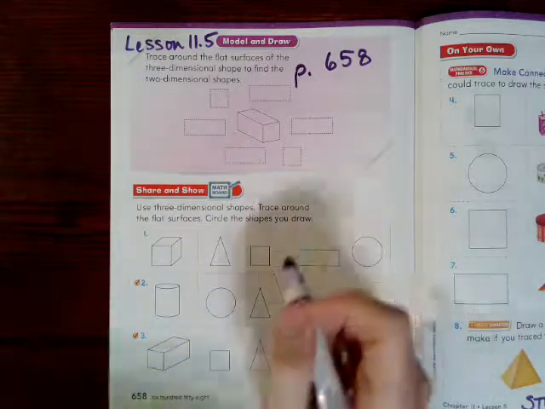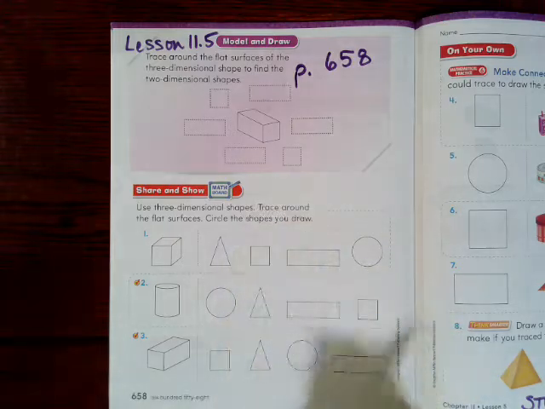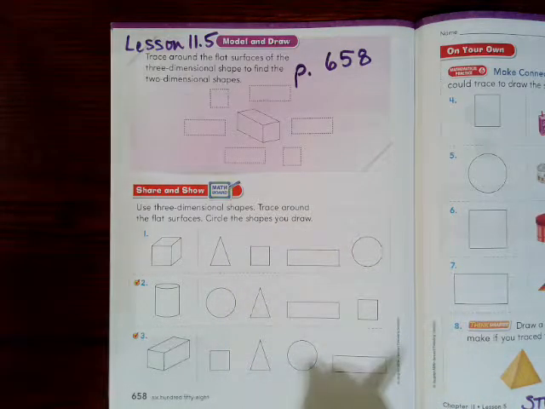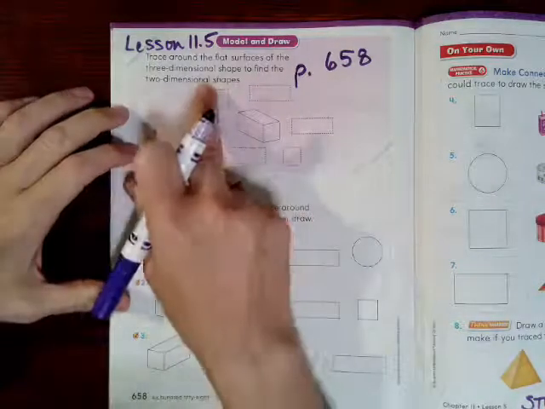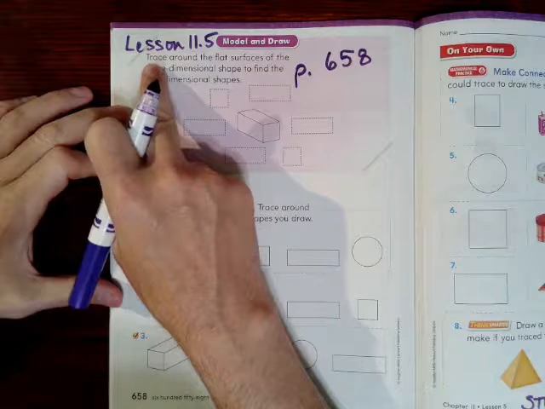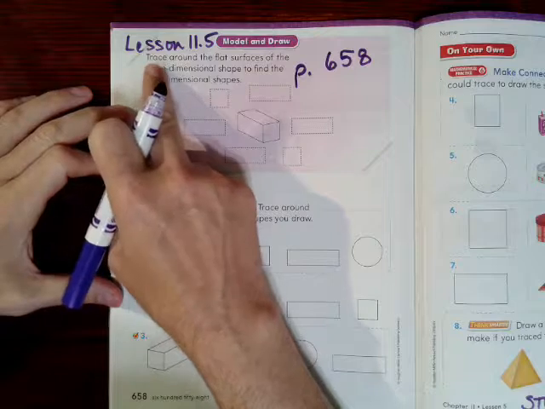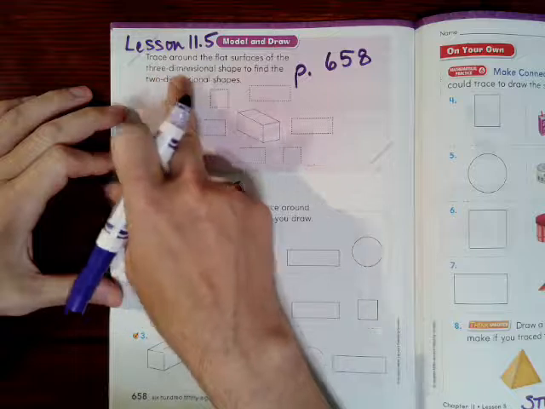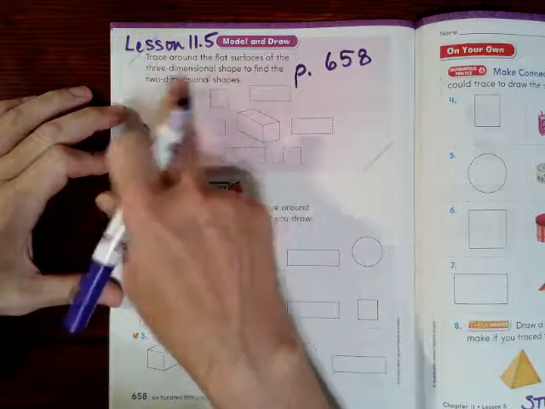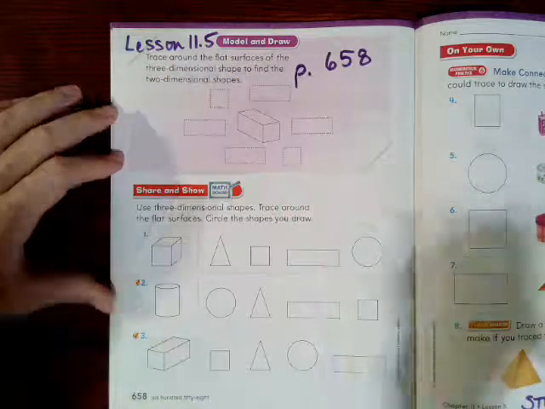Now, in this video, we're going to look at the different sides or surfaces of our three-dimensional shapes. And this gets really kind of tricky, but let's see what we can do. At the top of the page, you can read along in the book with me or just watch the video, but it says, trace around the flat surfaces of the three-dimensional shape to find the two-dimensional shapes.